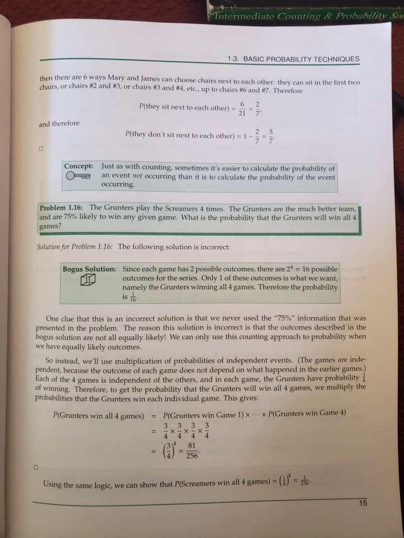Okay, so this next problem, the Grunters play the Screamers 4 times. The Grunters are the much better team and are 75% likely to win any given game. So what's the probability that the Grunters will win all 4 games? Okay, so something really interesting here for you to look at and consider. There's a bogus solution here. So you could think about this like this.